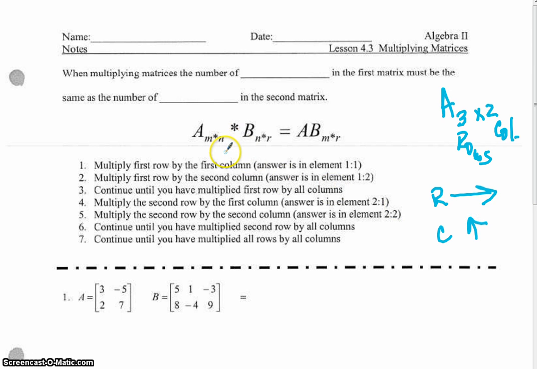So when you're multiplying, the first step is to figure out, can you multiply them? Because you can't always do it. When multiplying matrices, the number of columns in the first matrix must be the same as the number of rows in the second matrix.